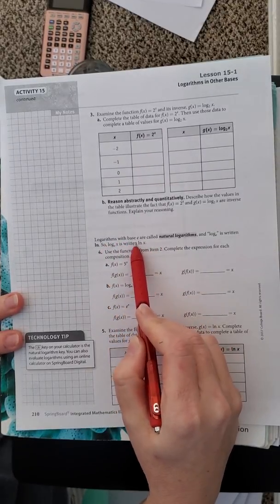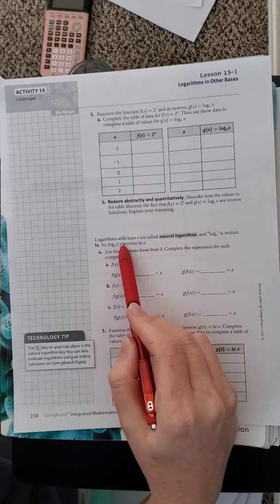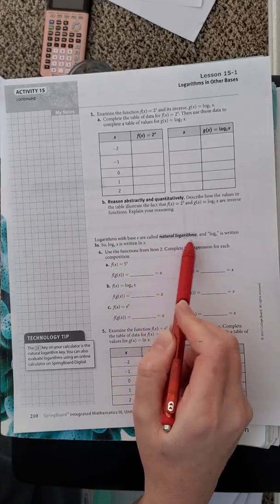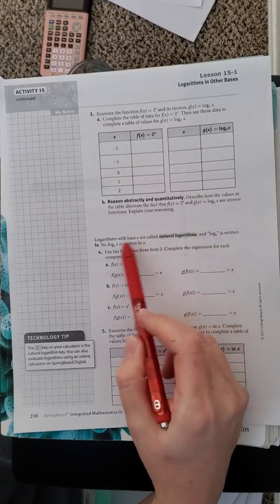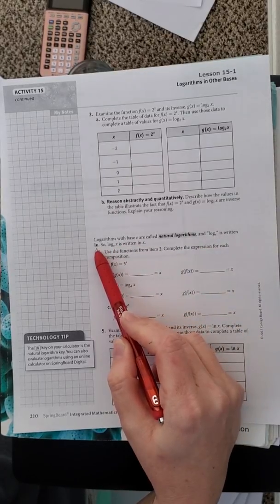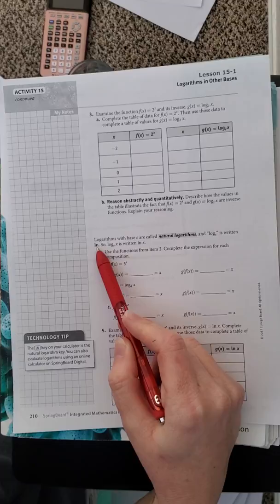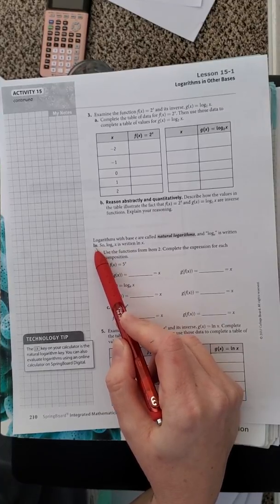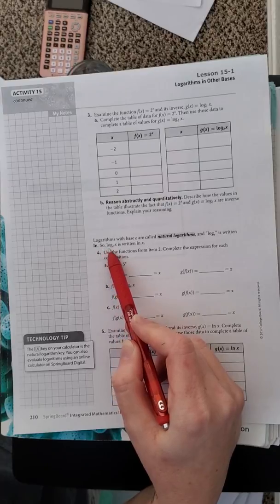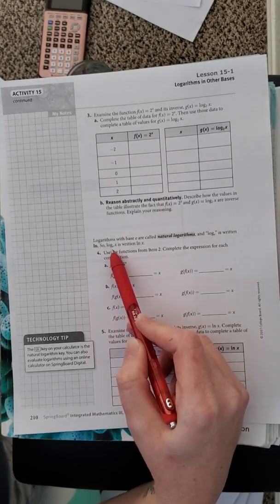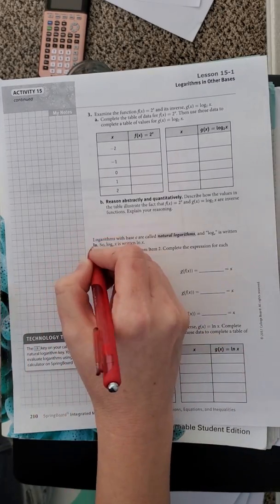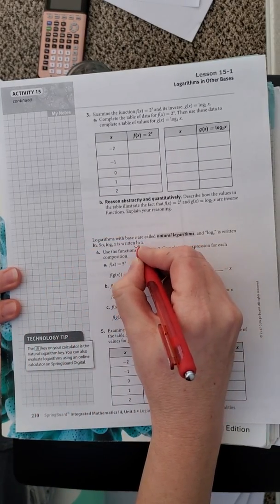There's a definition here. So the logarithms with a base of e are called natural logs. And log base e is written as ln. I believe it's Latin or maybe French or Italian, don't quote me. But it's logarithmic natural. So log base e of x is written as ln x. All right, so this is the definition of a natural log right here.